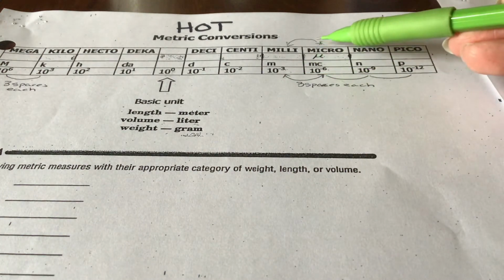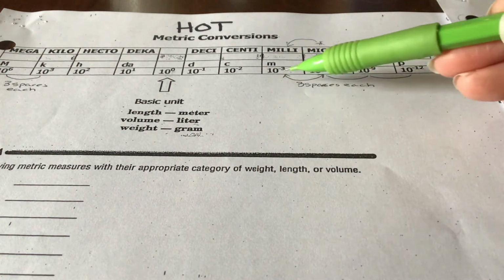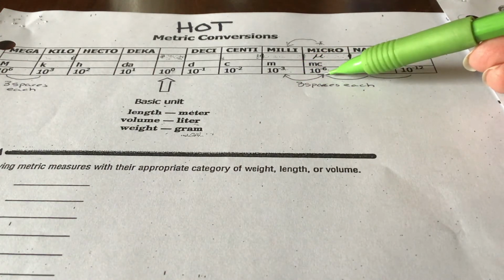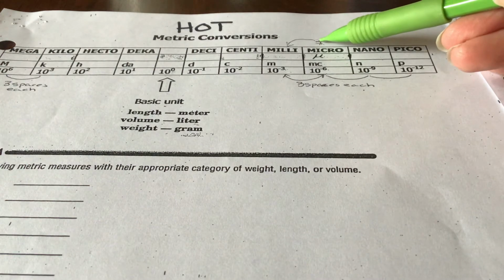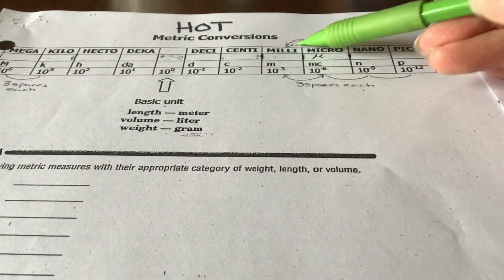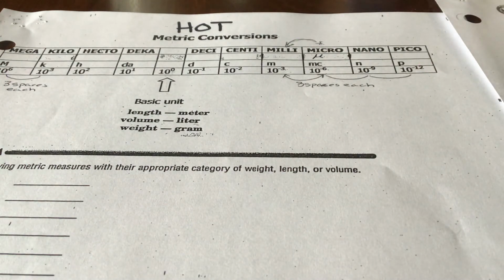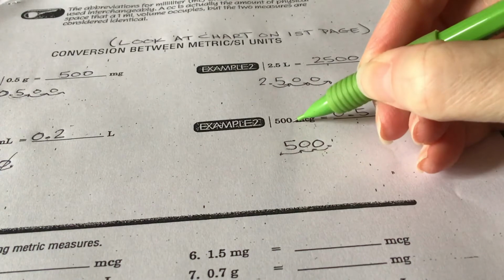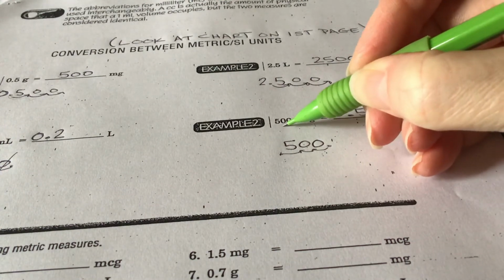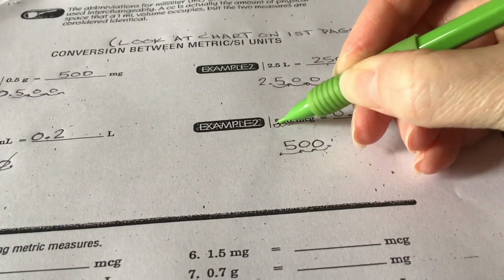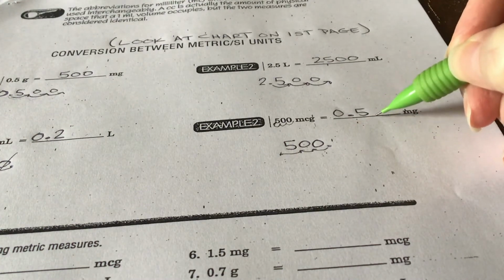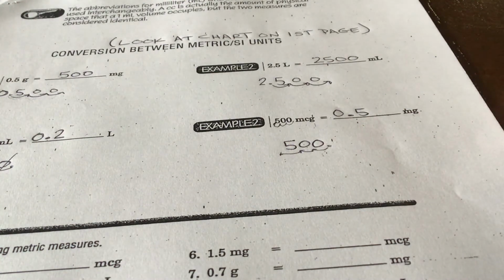So even though it looks like it's only one place, there's a jump of 3 spaces in between these two. And since we're going from micro to milli, we're going to be going 3 spaces to the left. And that's why over here, I took this decimal and moved it 3 spaces to the left, which made it 0.5. I had to put the 0 in front, and I had to drop off those 2 extra zeros at the end.